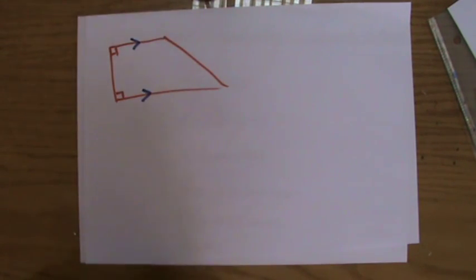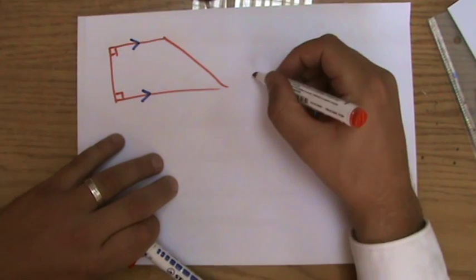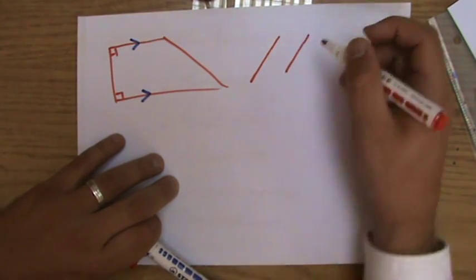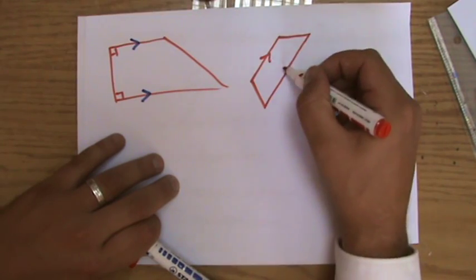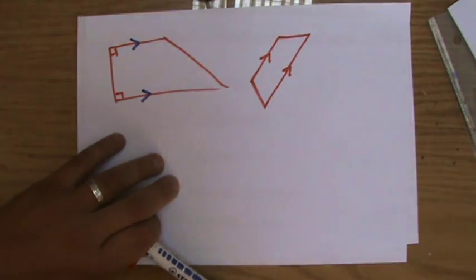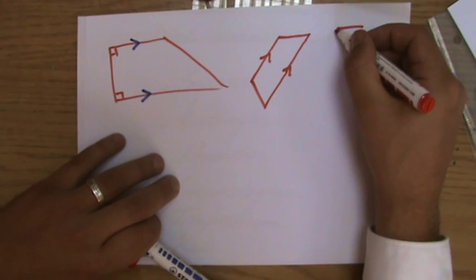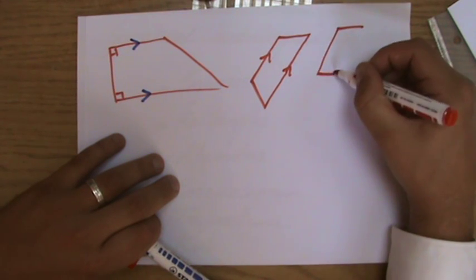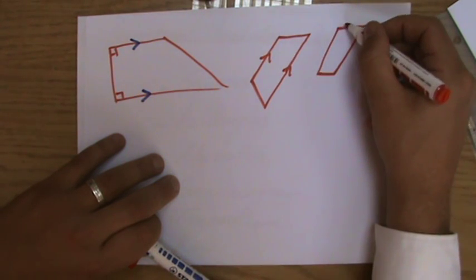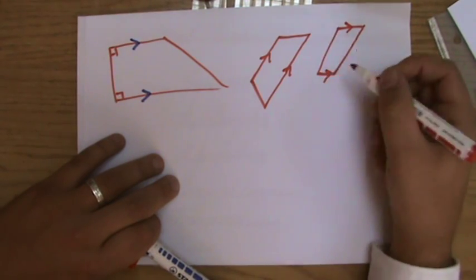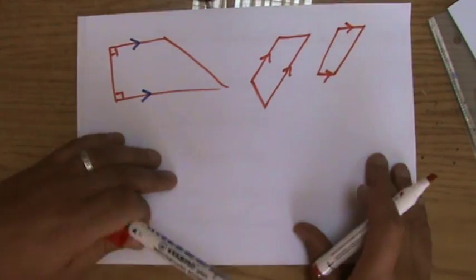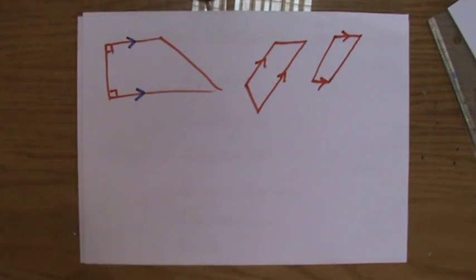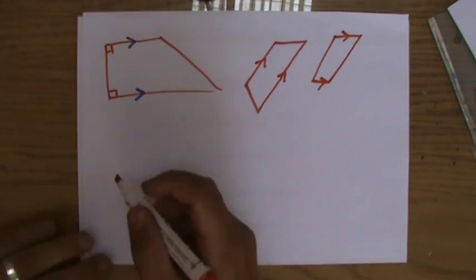Okay, that's basically it. So if I have a pair parallel here, and let's say that one goes there, as long as you have one pair of parallel sides, we are talking about a trapezium. So this is almost a parallelogram, but if they are not parallel, it makes it a trapezium because you only have one pair of parallel sides.